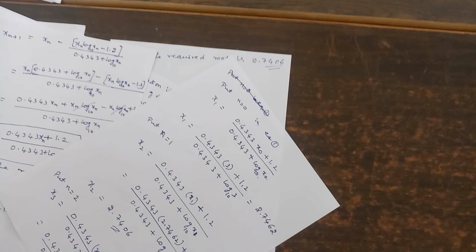Now take the LCM. 0.4343 plus log x n. Here the base is 10, it will not change, remember base 10.